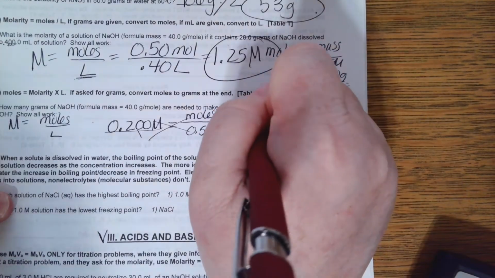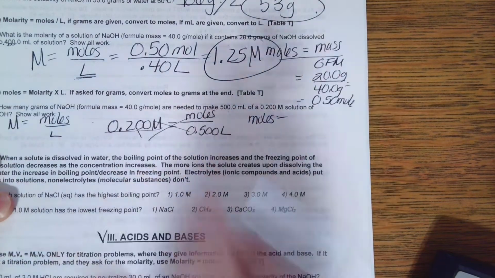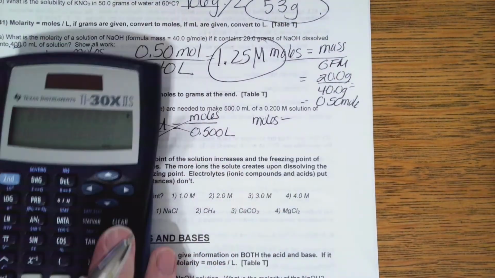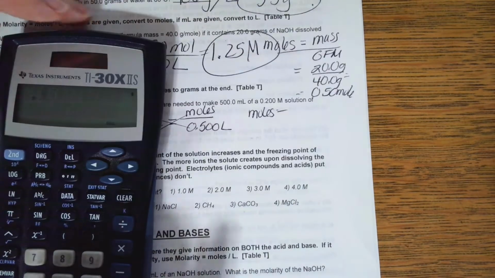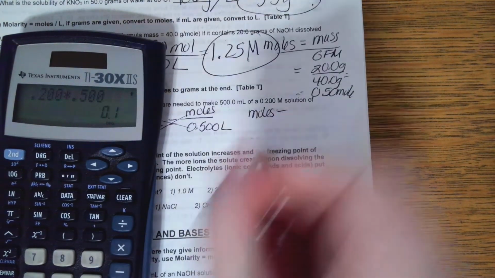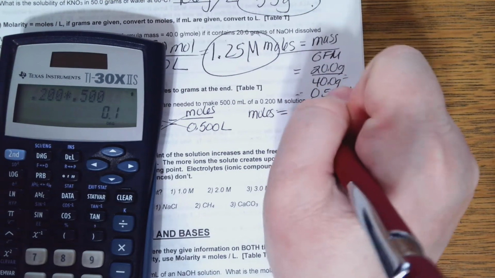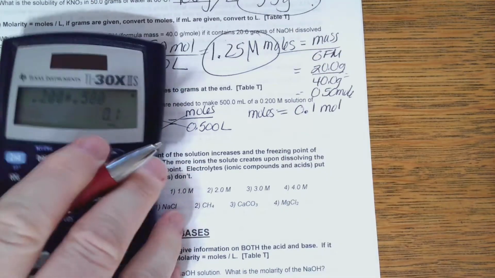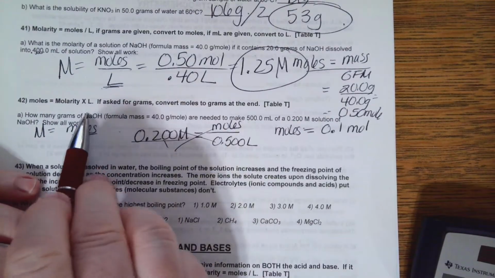So remember, think about this over 1. To get moles, I'm just going to multiply those two together. So 0.200 times 0.500. Moles is 0.1 mole. But I didn't want moles, I want grams.